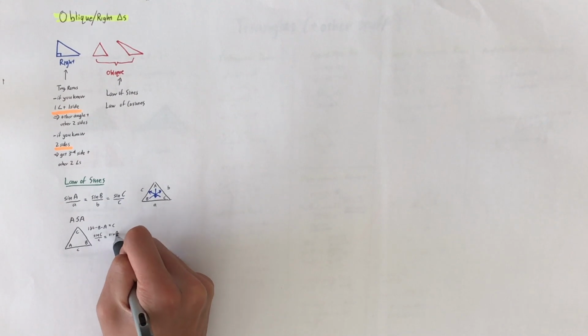So sine of C over side C equals sine of A over X, which is what you need to find, and sine of B over X. Since you already know the ratios, you can just cross multiply.